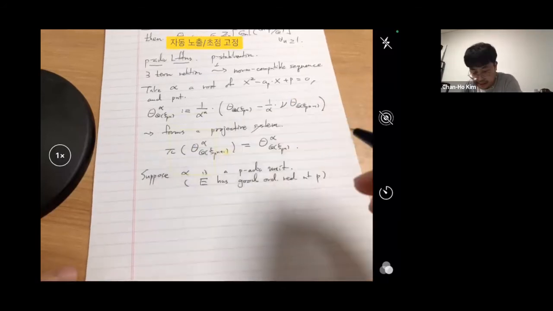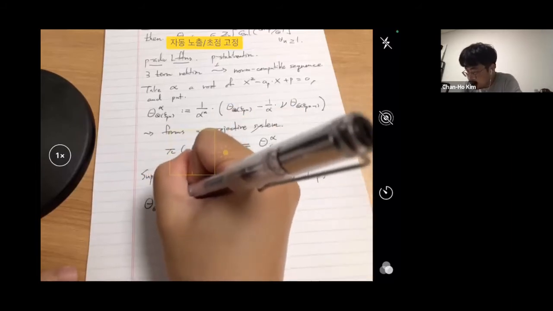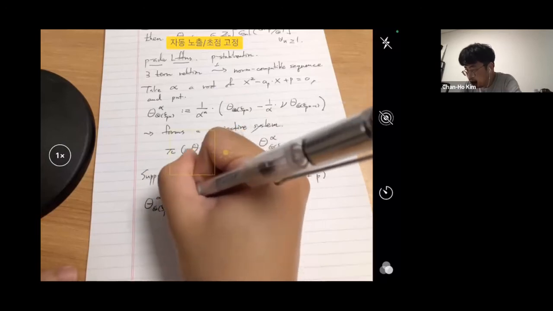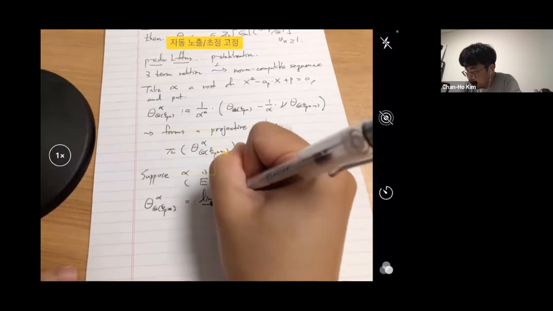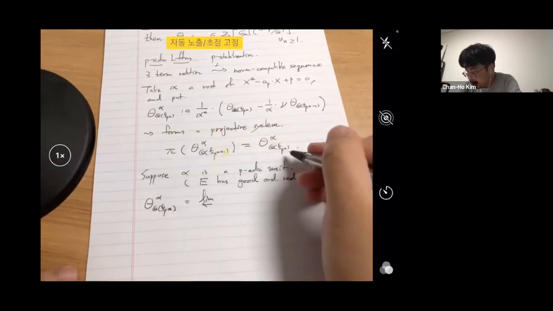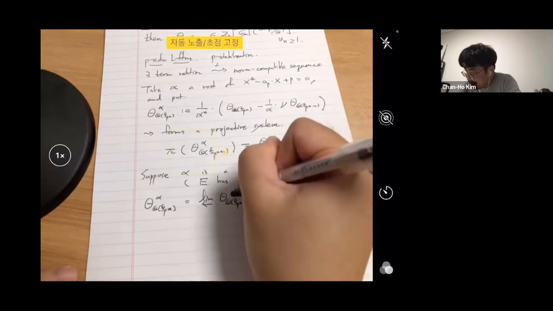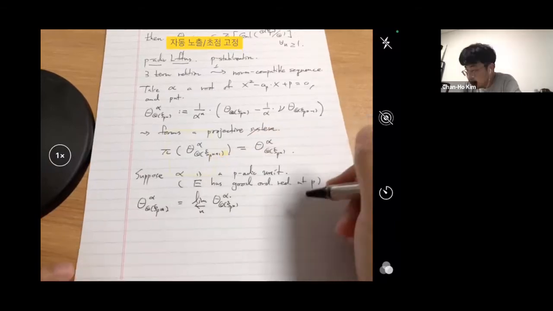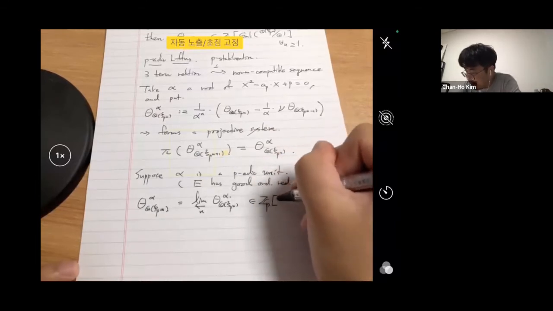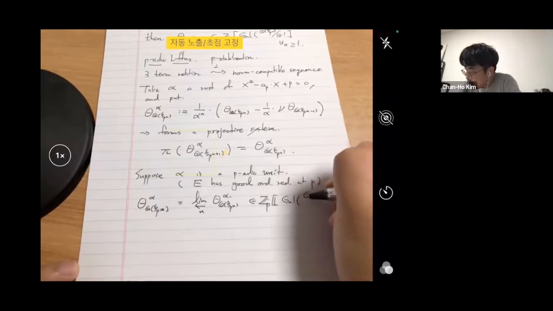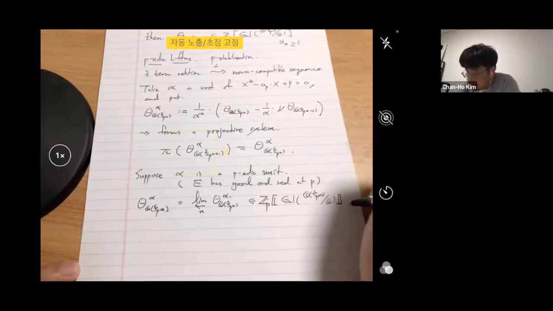Then theta alpha over Q adjoining all the p-power roots of unity is defined by the inverse limit following this relation of all the finite layer stuff, which lies in the Z_p double bracket of the Galois group of Q adjoining all p-power roots of unity, like this.